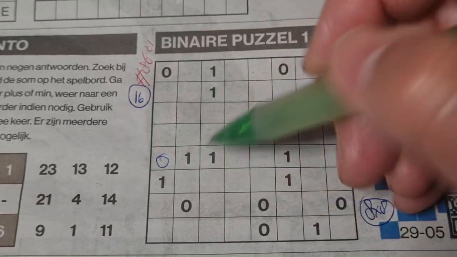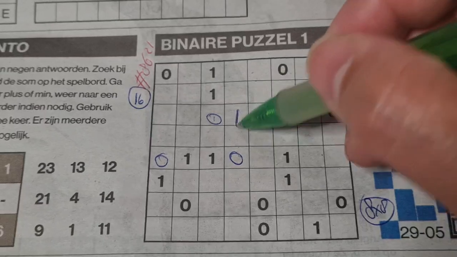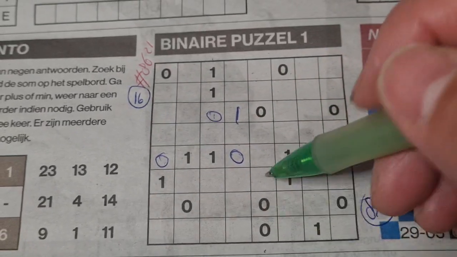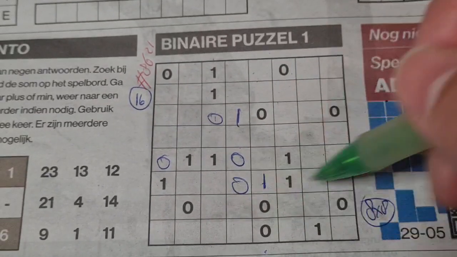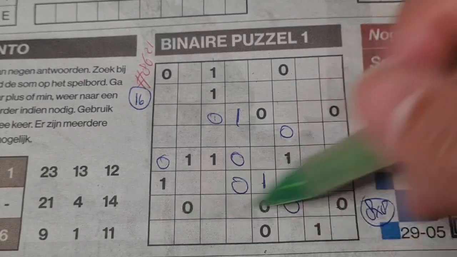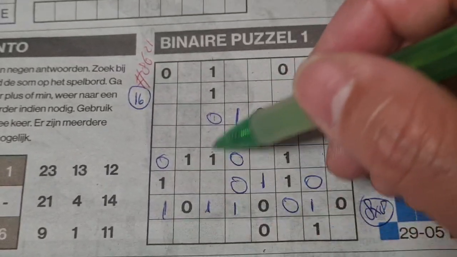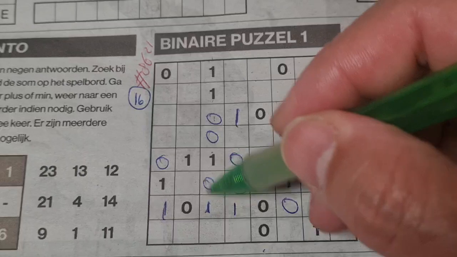Double one, here no, there no. Double one, here no, there no. Between the O's comes in 1. Double O, here 1, there 1. Double one, here no, there no. Double one, here no, there no. 4 O's we have here, so the rest are 1s. 4 ones we have here, so the rest are O's.